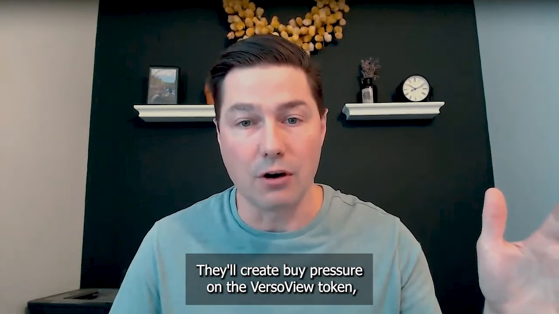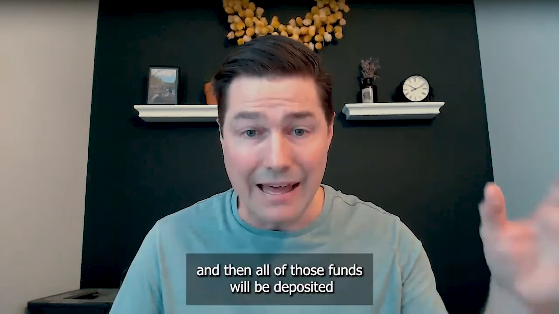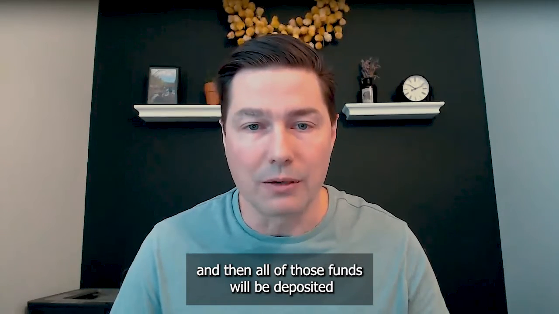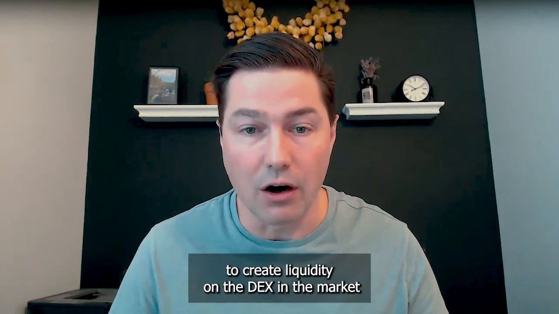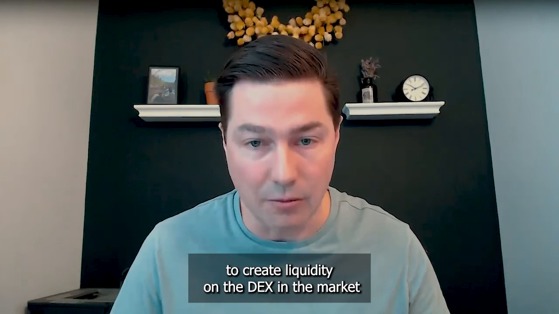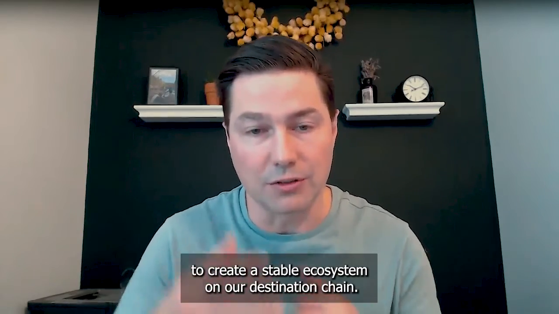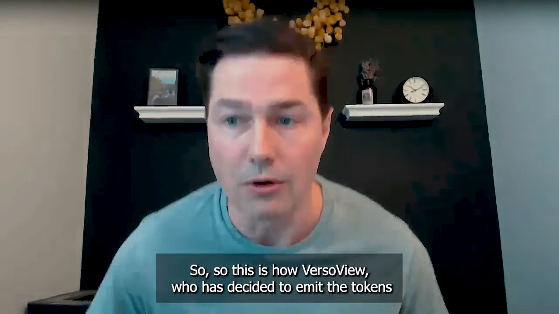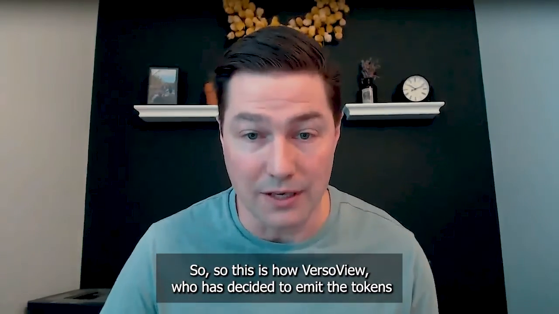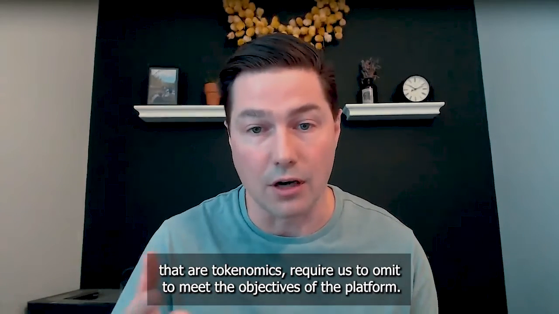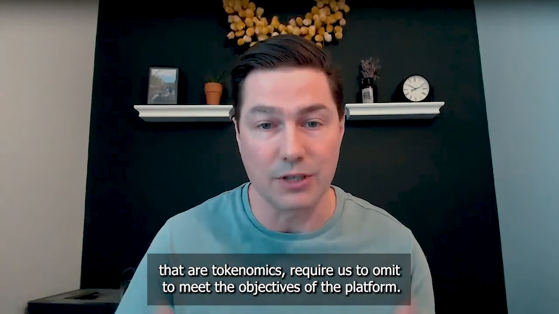They'll create buy pressure on the VersoView token. And then all of those funds will be deposited to create liquidity on the DEX in the market, to create a stable ecosystem on our destination chain. So this is how VersoView has decided to emit the tokens that our tokenomics require us to emit to meet the objectives of the platform. There are 100 different ways to do it. This is the way we've chosen.